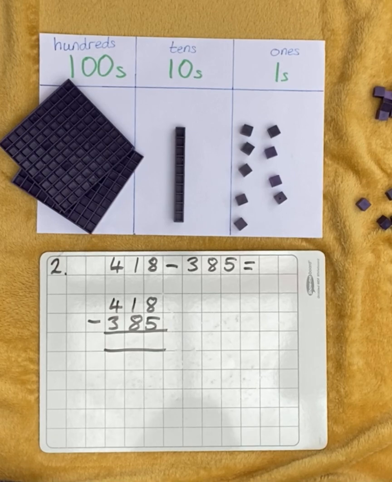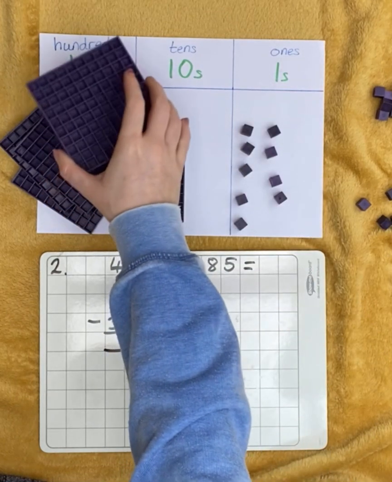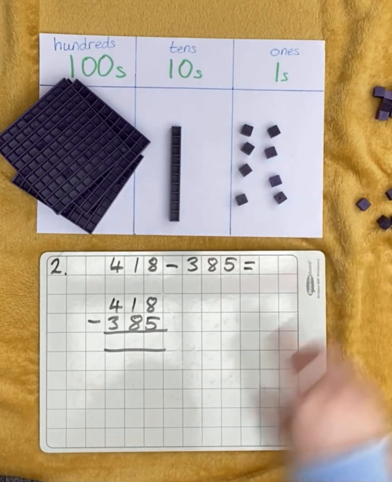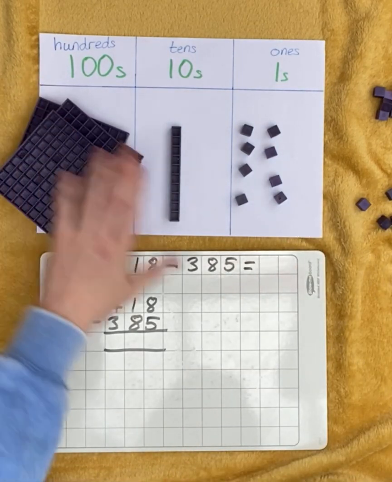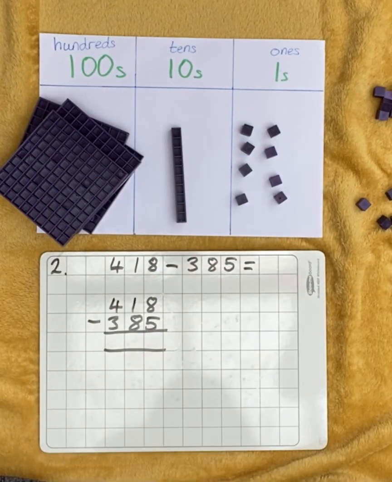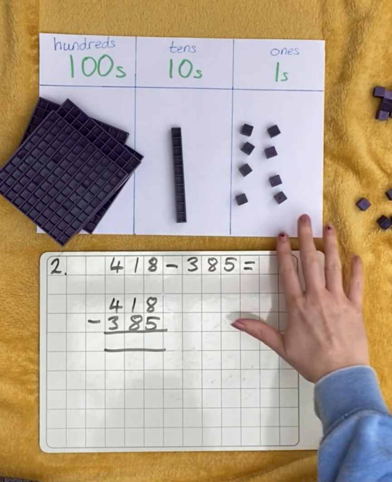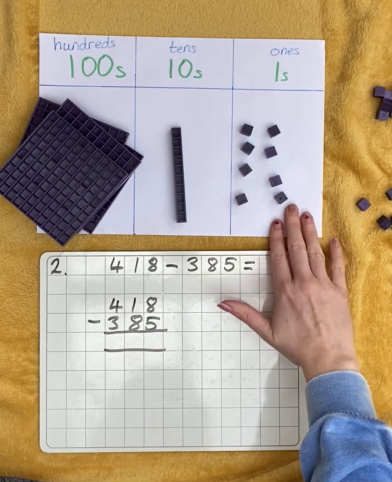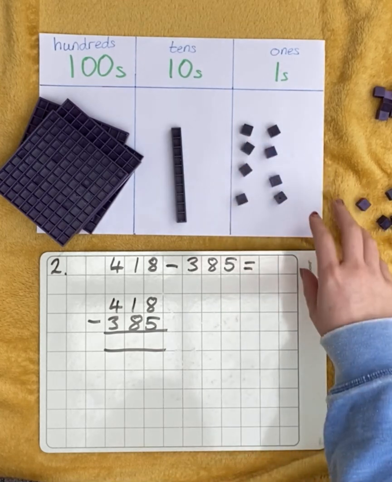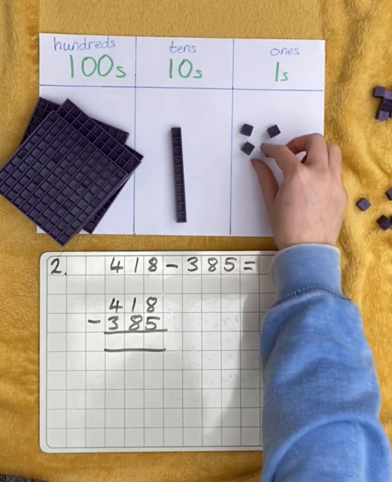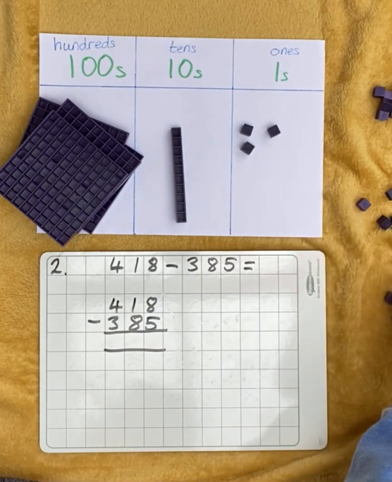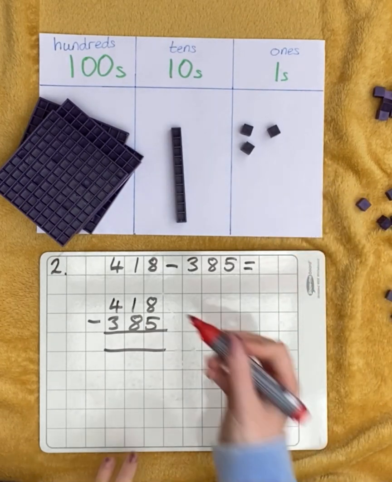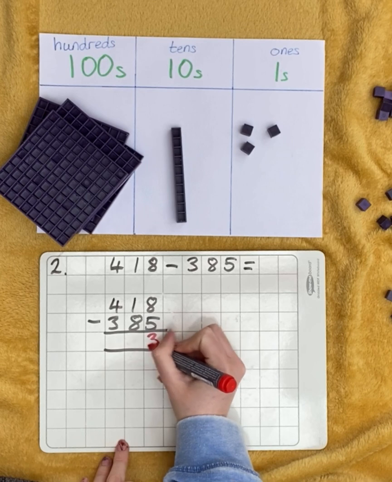The next question we're going to look at is 418 minus 385. So first we need to build it. 418: 4 in the hundreds, 1 in the tens, and 8 in the ones. 418 minus 385. Now here we can see in the ones we need to do 8 take away 5, and that's fine because we can take away 5 from 8 and it leaves us with 3. So in the ones we can write 8 take away 5 equals 3.